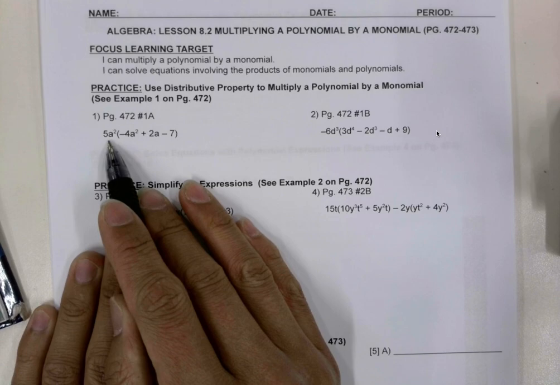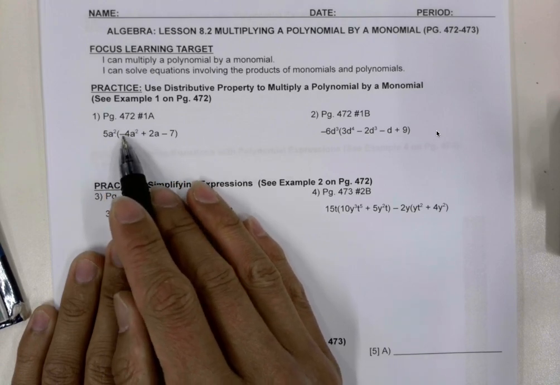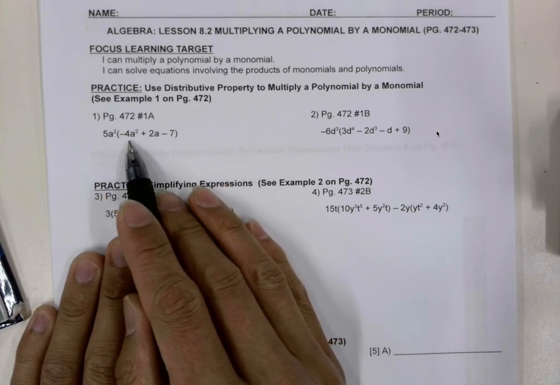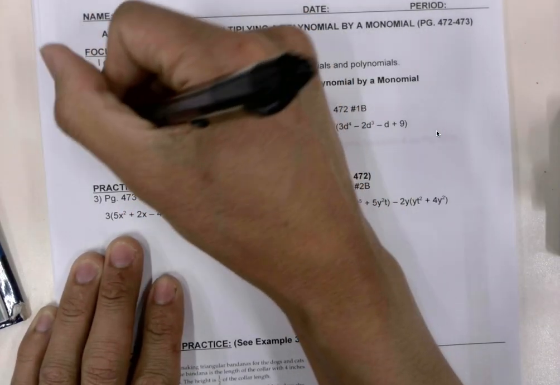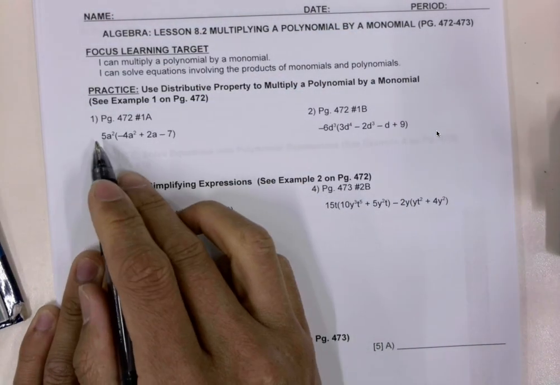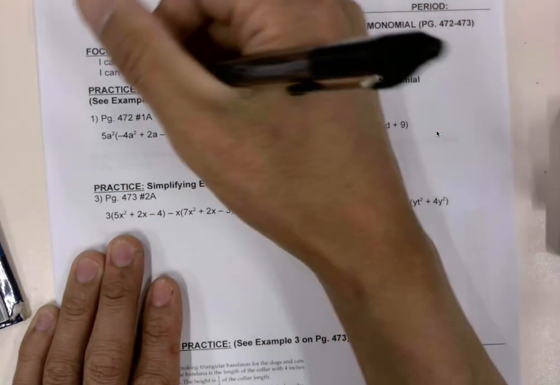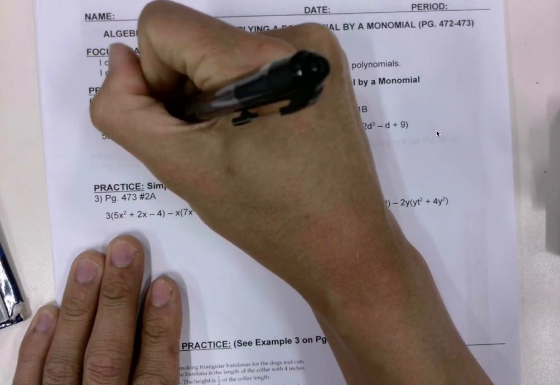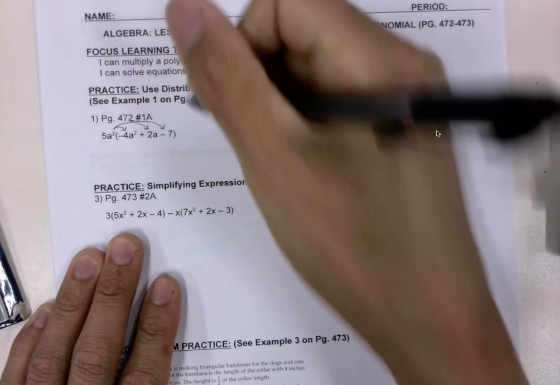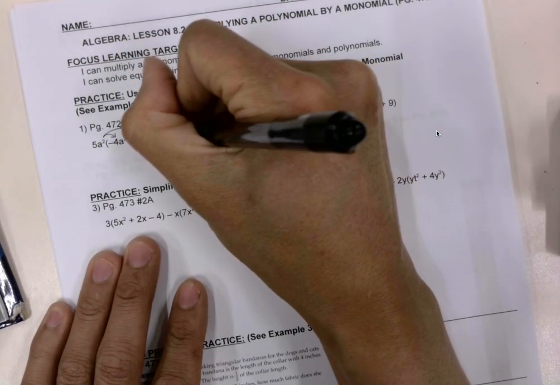And we are going to distribute that to our polynomial in the parentheses, -4 times a squared plus 2 times a minus 7. So we're going to treat this monomial as if it's a constant, and we're going to multiply it times each term. We're going to distribute it out to each term. Okay. So what are we going to get?